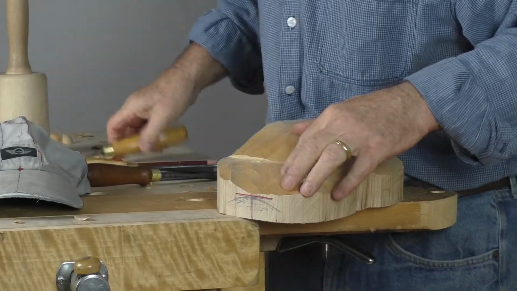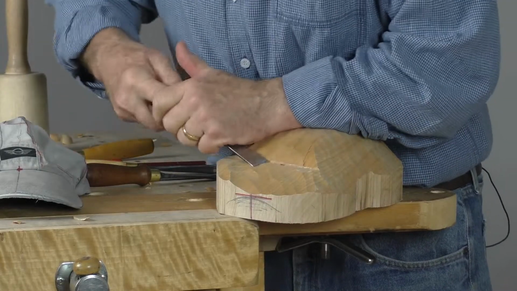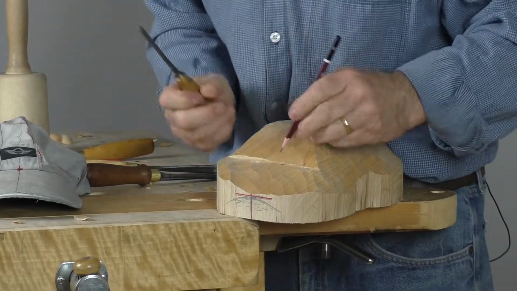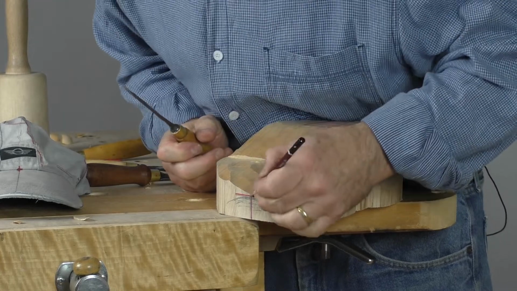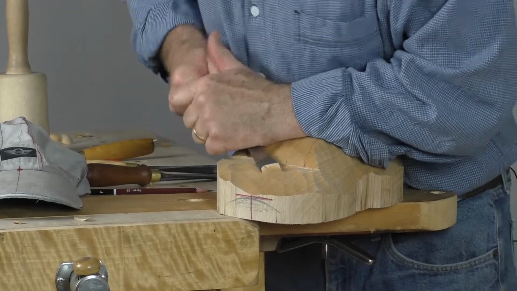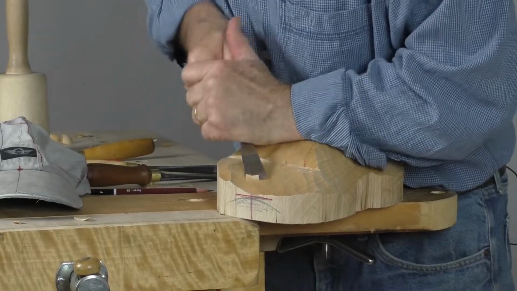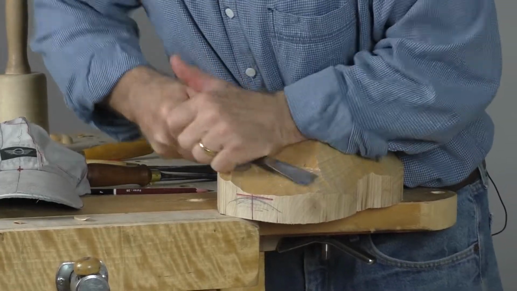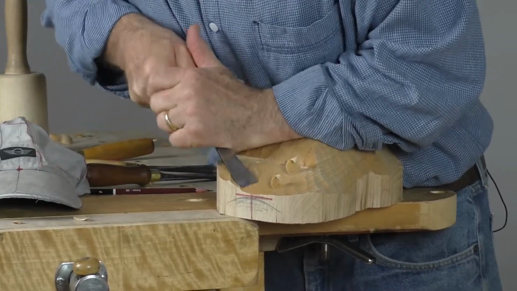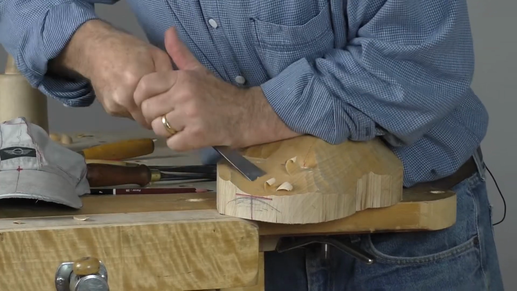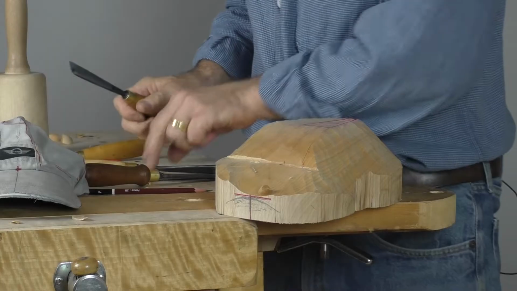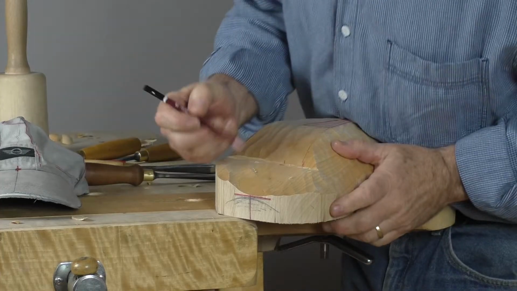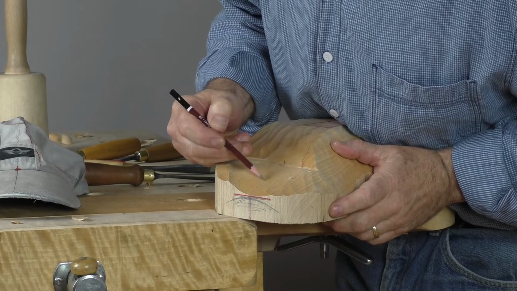So this point here now, this plane from the junction there that we marked in to down to here in a straight line, so from there, get that a straight line. That is now a finished surface, or will be very close to that.